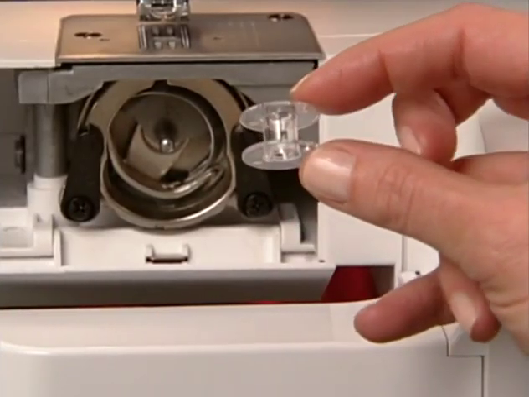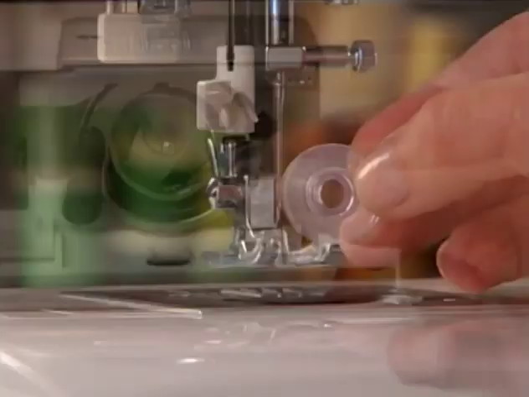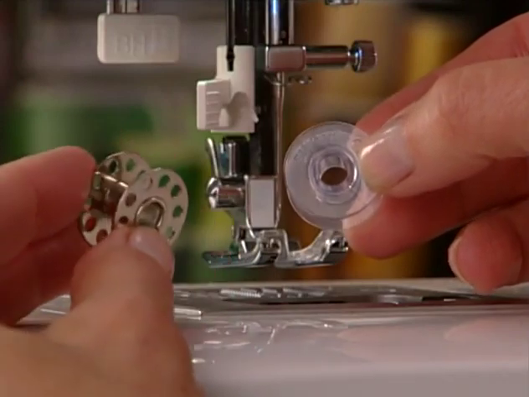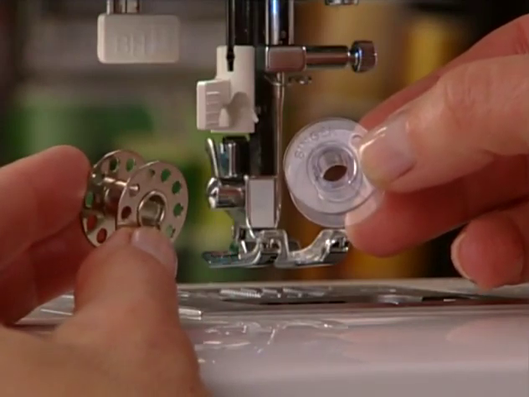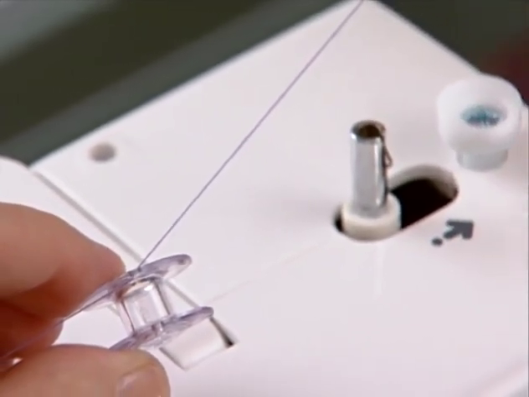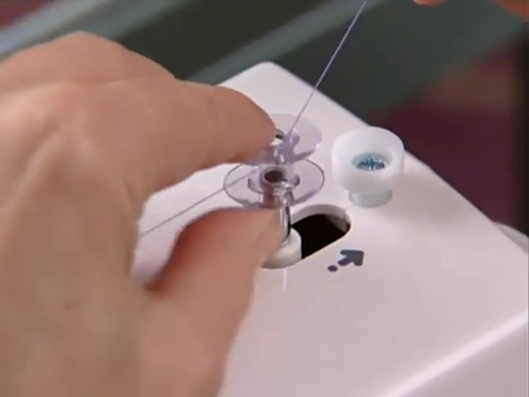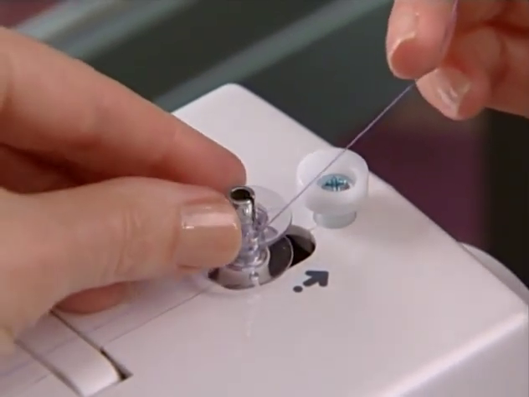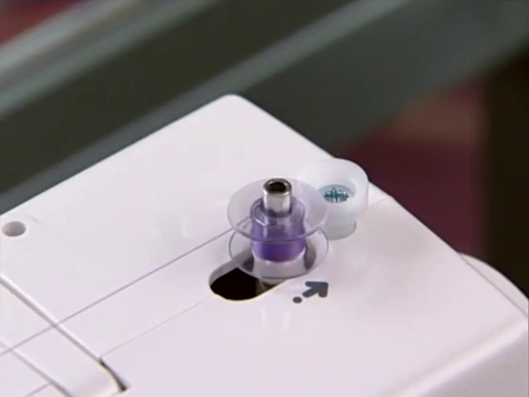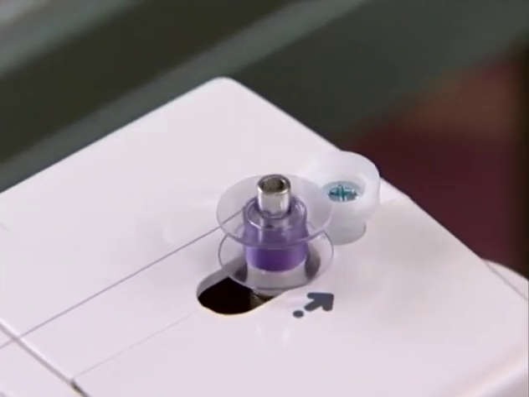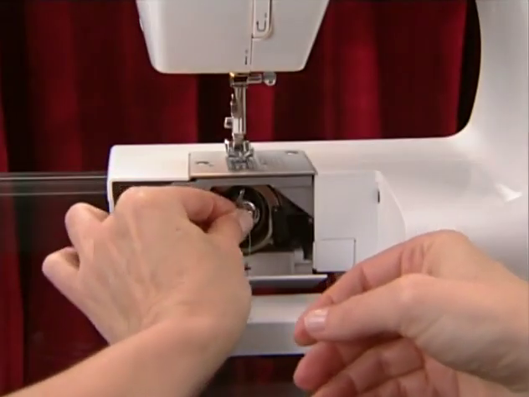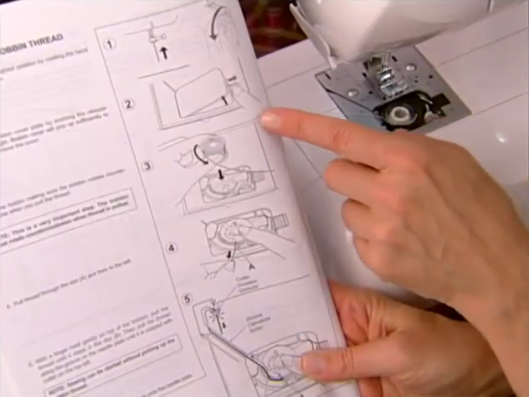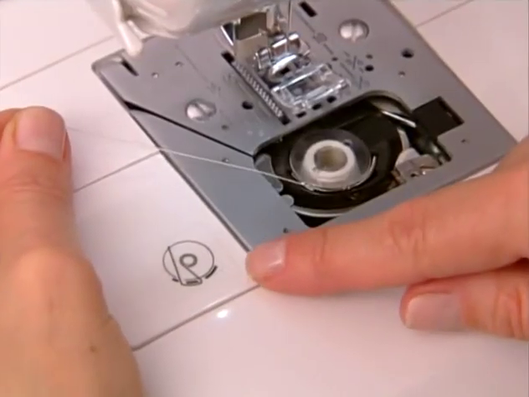Use only the bobbins recommended by your machine manufacturer. Do not substitute different styles of bobbin or your machine may not sew properly. Check that the bobbin winding spindle is pushed fully to the left before you place the bobbin onto it. Be sure you place the bobbin into the machine correctly according to your manual. If you put the bobbin in the wrong way, the machine will not sew properly.